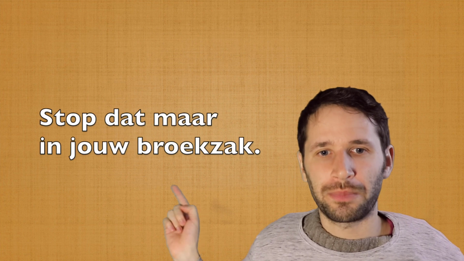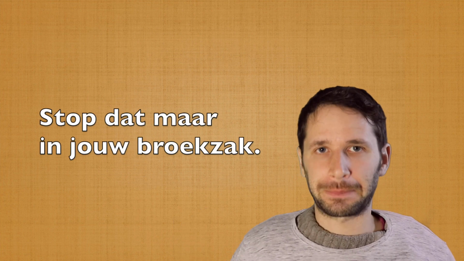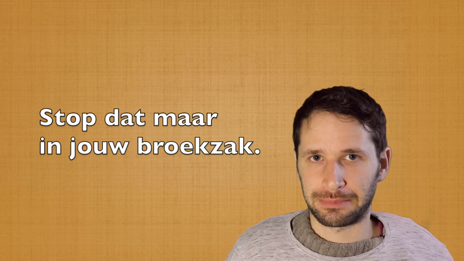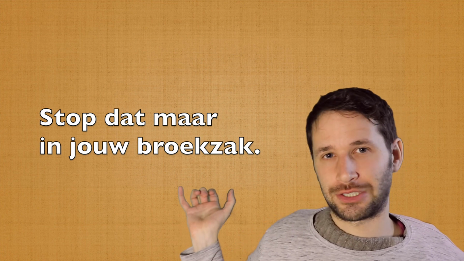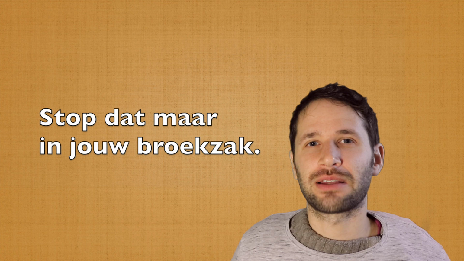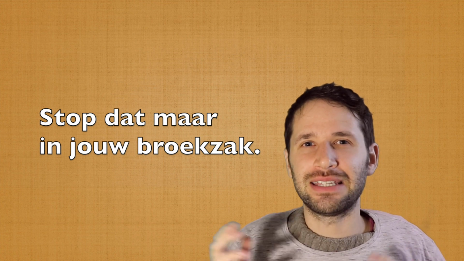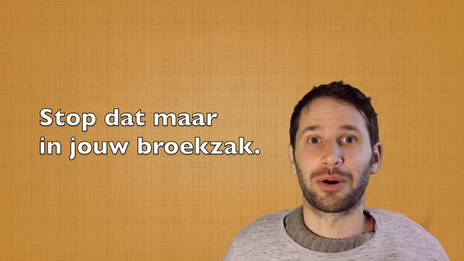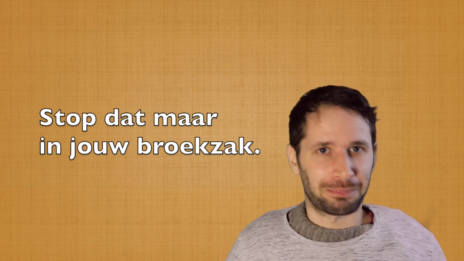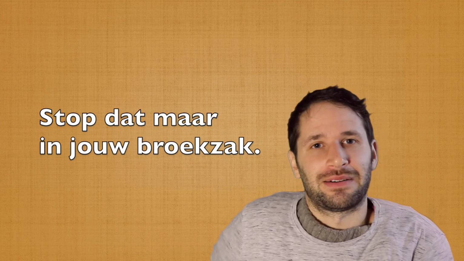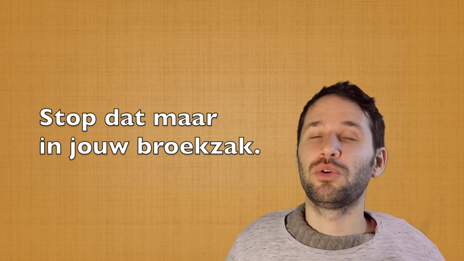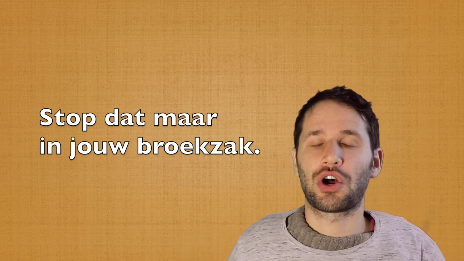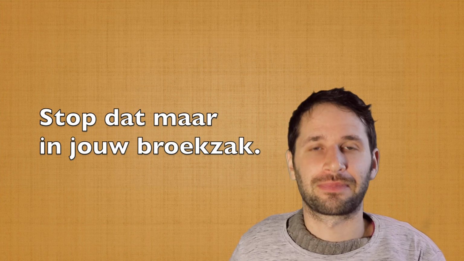Alright, the fourth one is stoppen. Stop dat maar in jouw broekzak. Put it in your pocket. Stoppen is when you're putting something in something and there isn't much space. Typically for a pocket, I mean, I don't know about your pockets, but in mine there isn't much space. It's just a pocket. Then we would typically use stoppen.